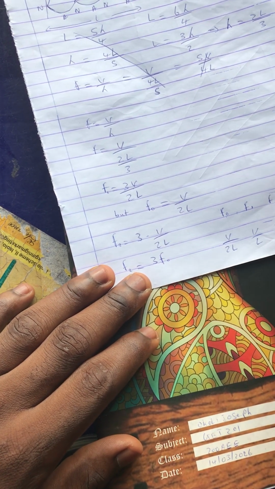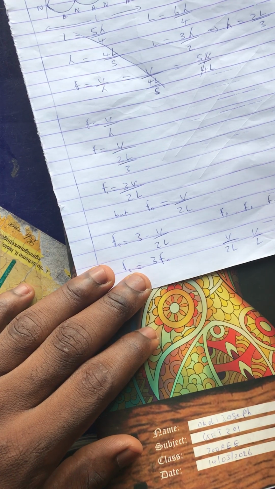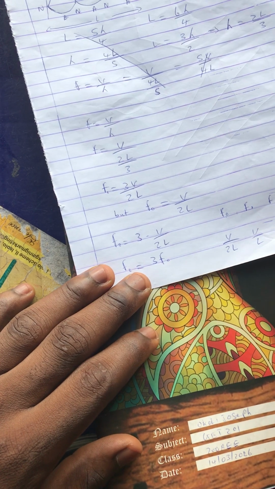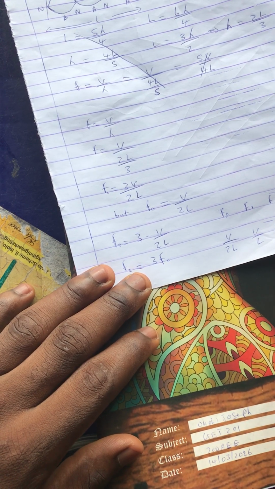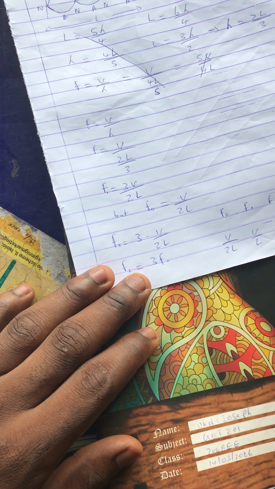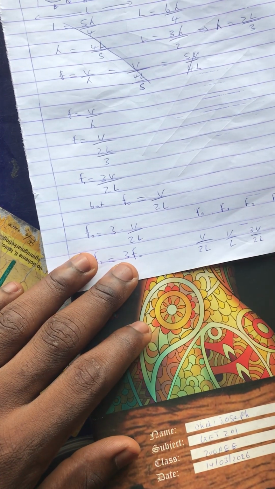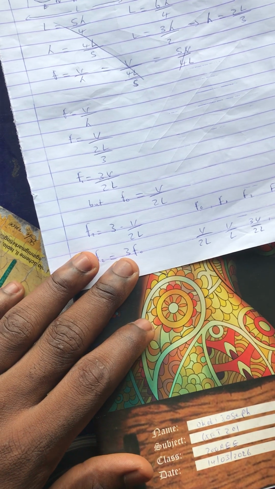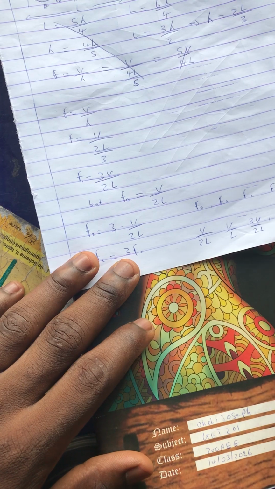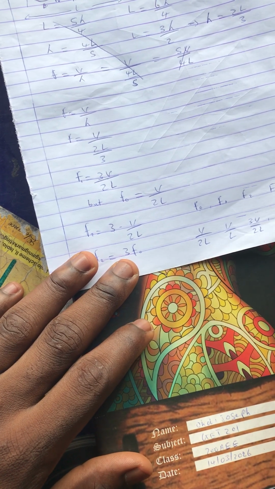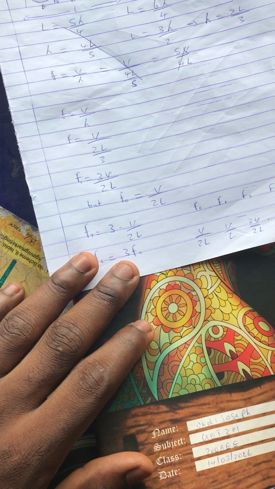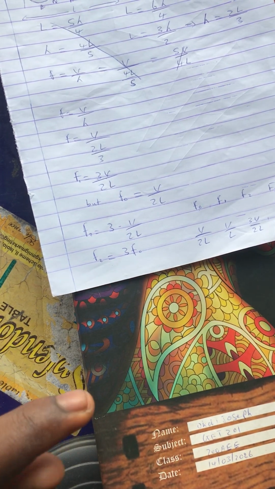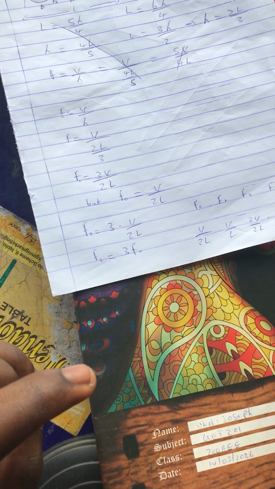Your third overtone, which is your fourth harmonic, is 2V all over L. Then your fourth overtone, which is your fifth harmonic, is 5V all over 2L. So that's how we got it.